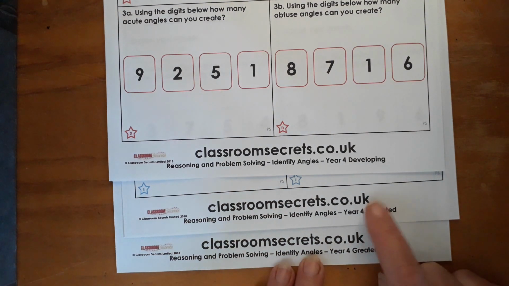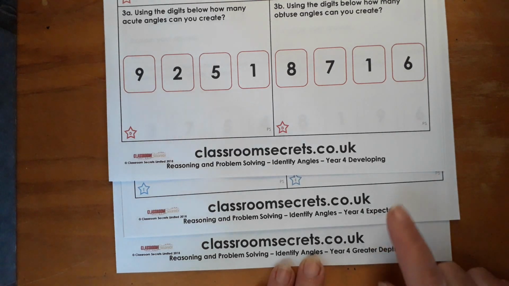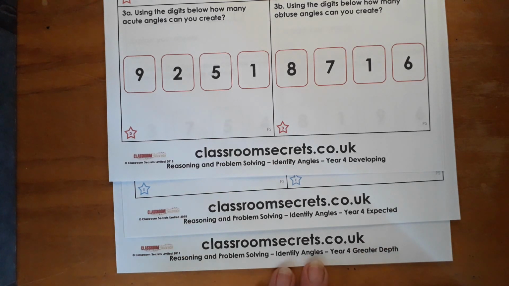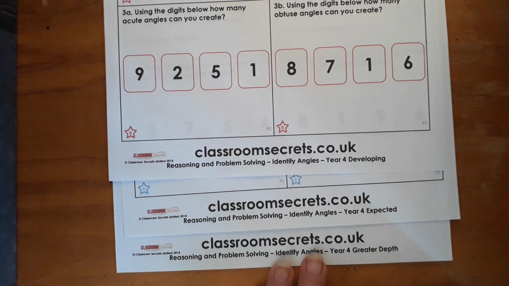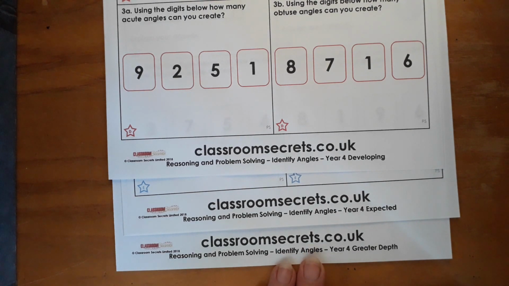Everybody should be able to crack on in the expected level, okay, and if you complete the sheet that you're happy with and mark your work using the answers, that's the final page in the PDF, then that'll be great.